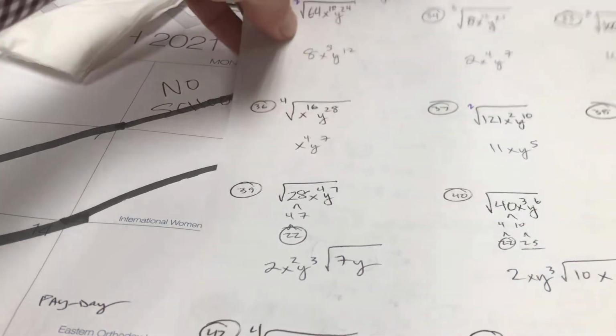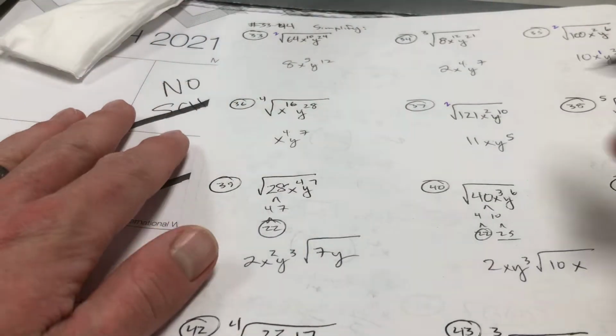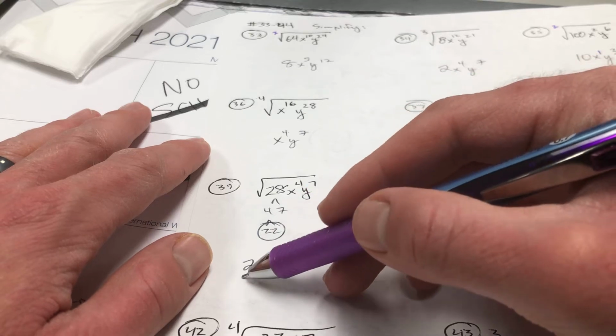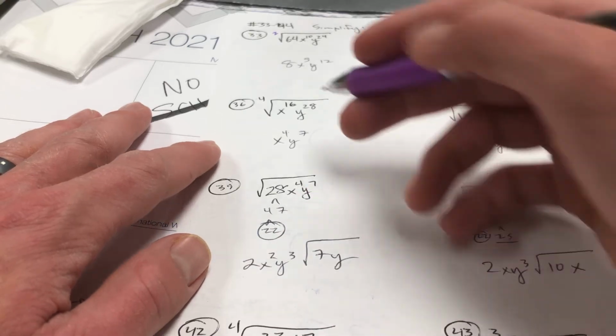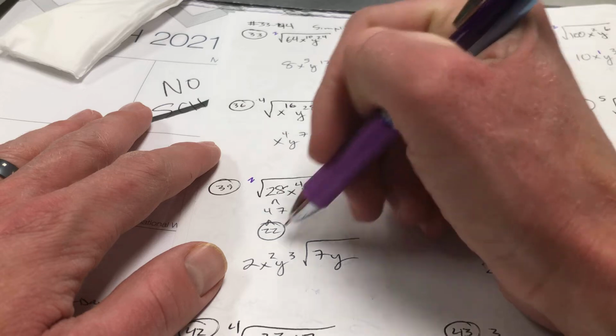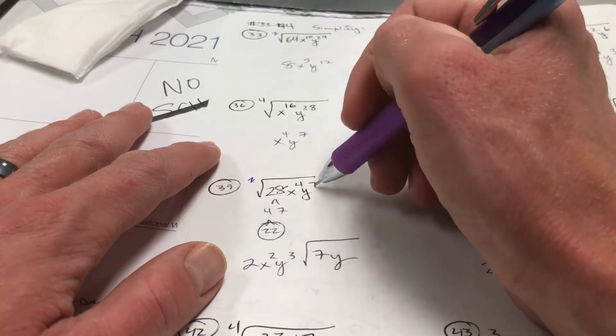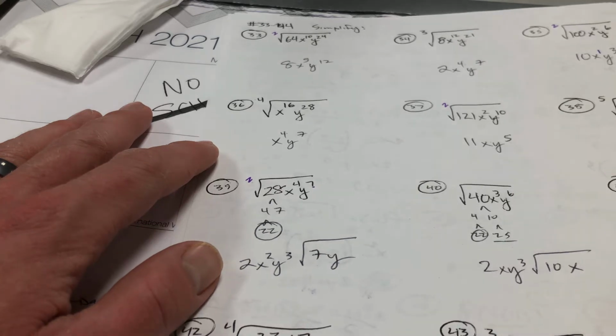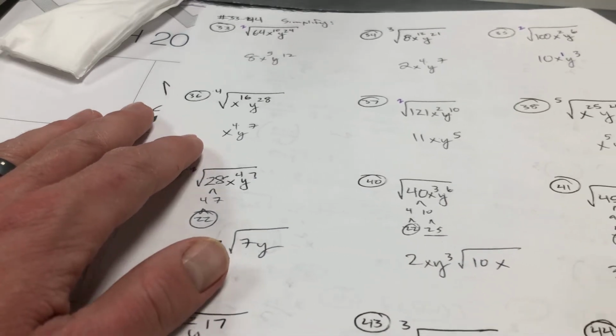Now I don't have that jailbreak. On 28, I break up 28. It's 4 and 7. 4 is 2 and 2, so a 2 goes on the outside. A 7 stays on the inside. This 2 goes into 4 twice. Exactly. 2 goes into 7 3 times with 1 left over. So 7 and y is left inside the square root.